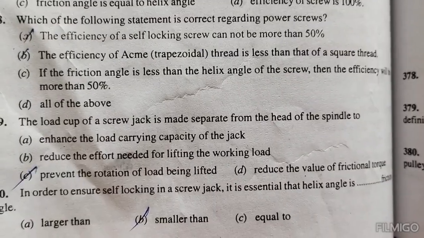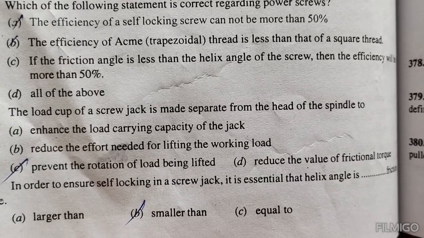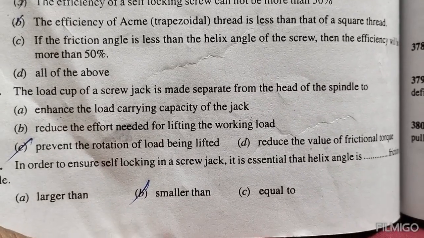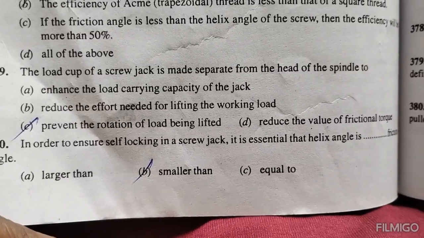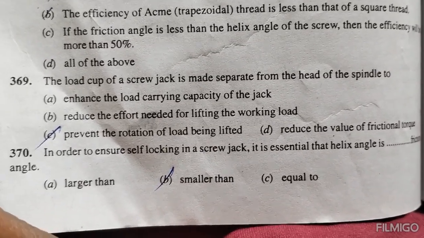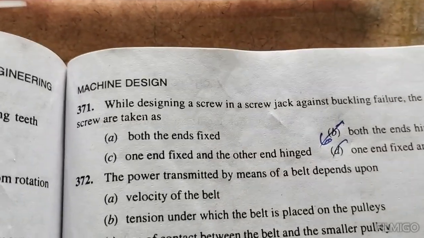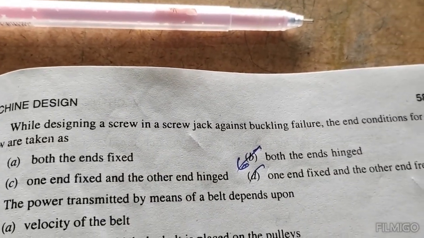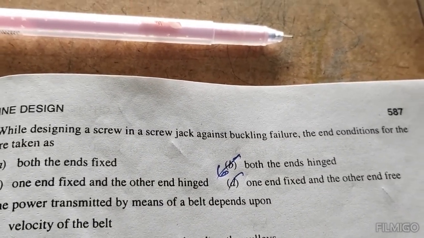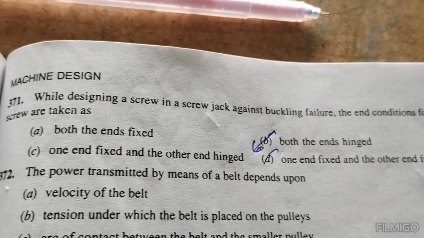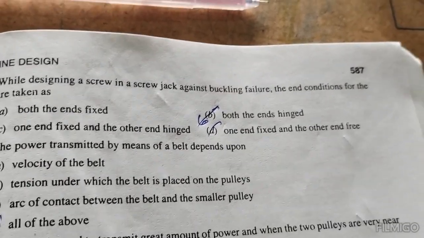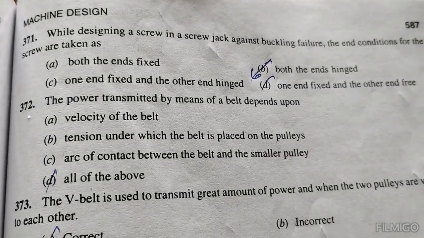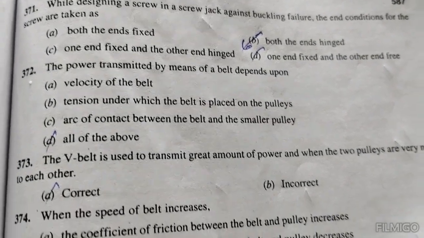The load cup of a screw jack is made separate from the head of the spindle to prevent the rotation of the load being lifted. In order to ensure self-locking in a screw jack, it is essential that the helix angle is smaller than the friction angle. While designing a screw jack against buckling failure, the condition of the screw is taken as one end fixed and the other end free. The power transmitted by means of a belt depends on all of the above.